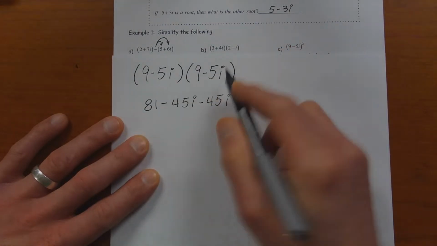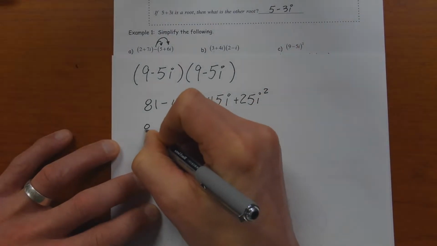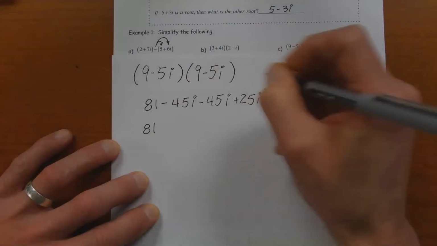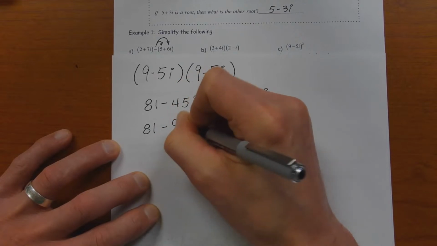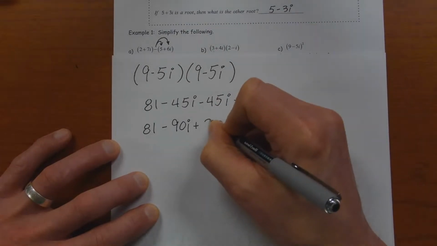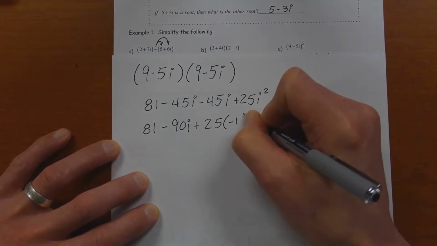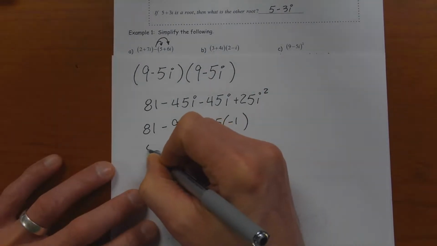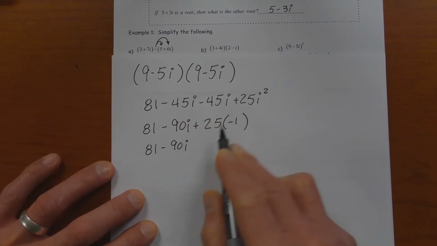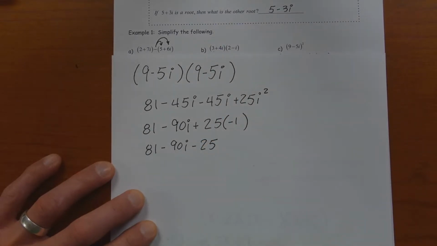Both of them had an i, so i times i is i squared. -45i minus 45i, we can combine those, that'd be -90i, plus 25 times i squared, but remember i squared is really negative 1. 25 times negative 1 is negative 25.